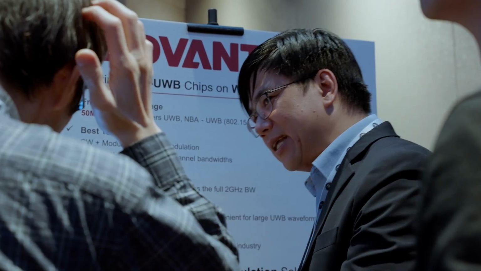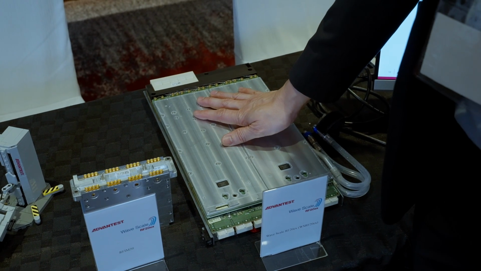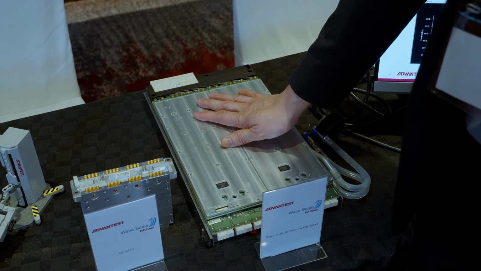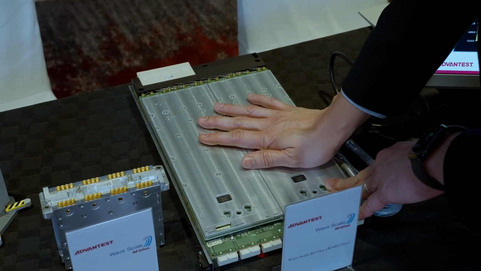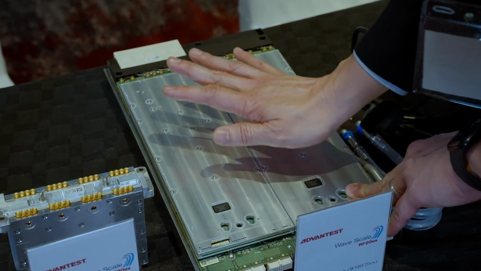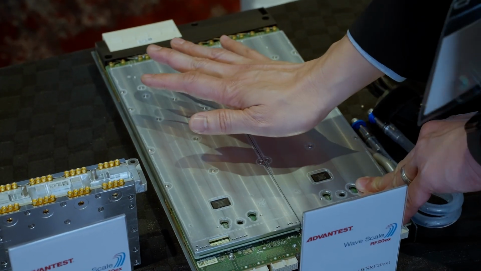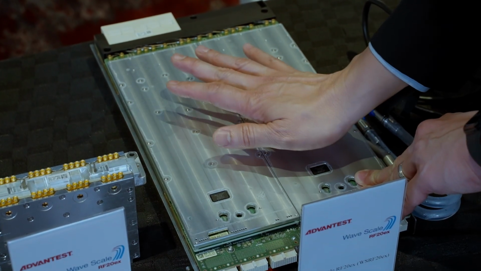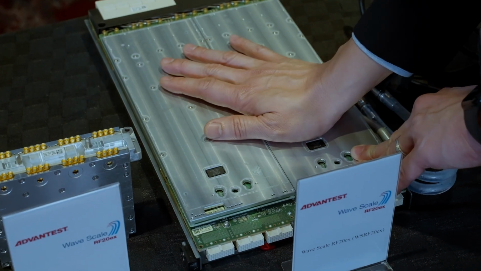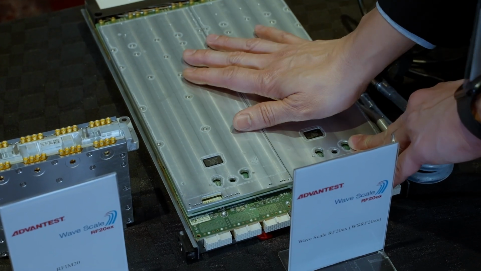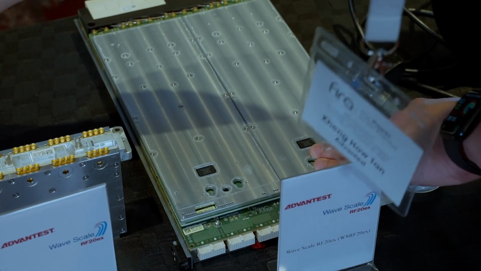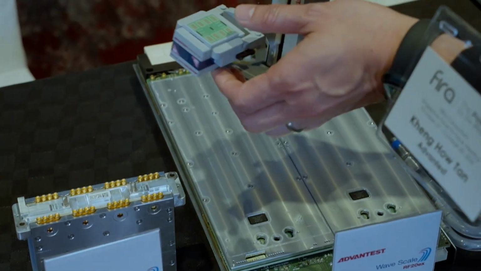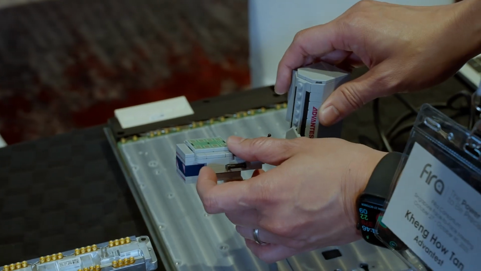Today we are going to showcase the new instrument on V93K. We call it Wavescale RF20EX. And this is the physical card of Wavescale RF20EX. This card has 8 subsystems and is able to support a frequency of 50 megahertz to 20 gigahertz with 2 gigahertz bandwidth. And this card will be installed inside here. There's a miniature of the tester, and they will be installed inside the test head itself.